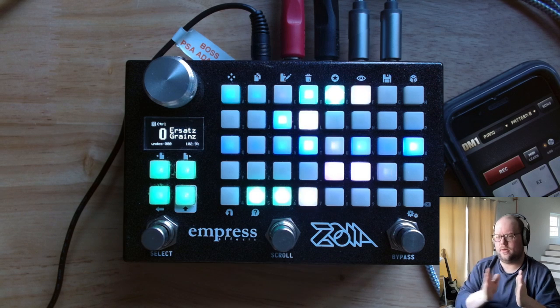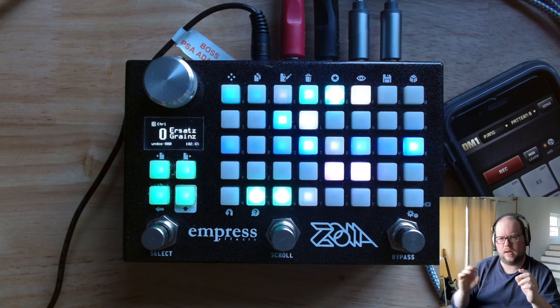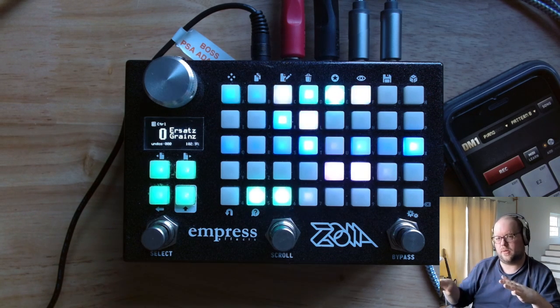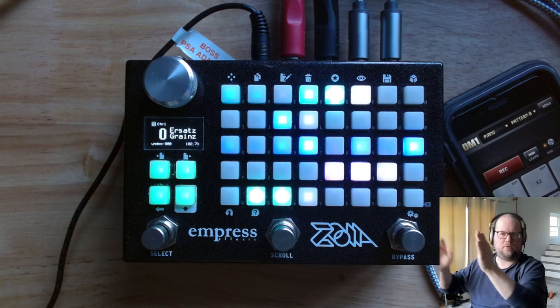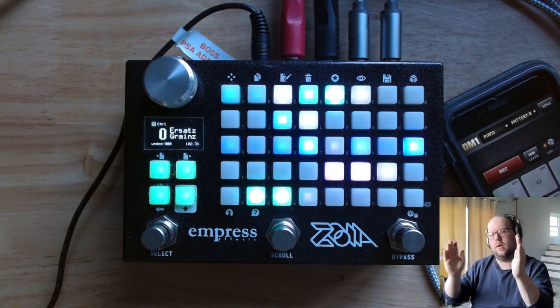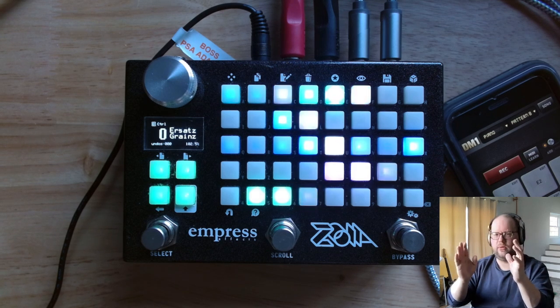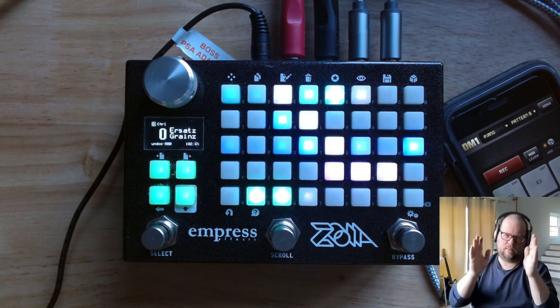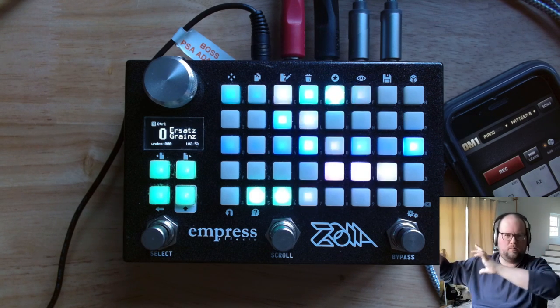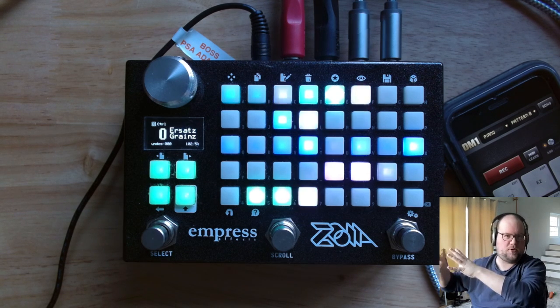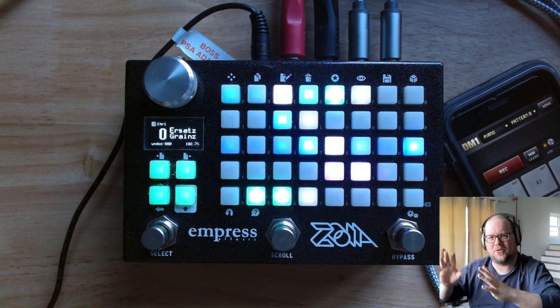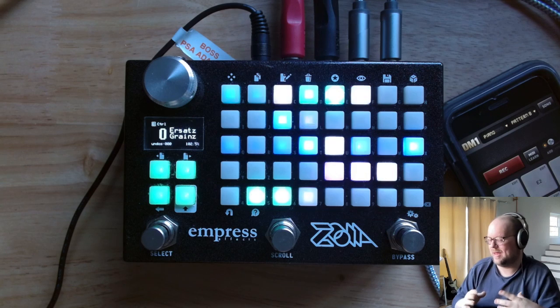So, as the minimum time is multiplied, you get these buffers that are spaced out more and more in time. I keep using the word time, but the longest buffer will draw from the most distant past, because it's a longer delay line.